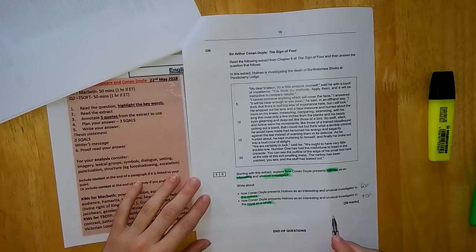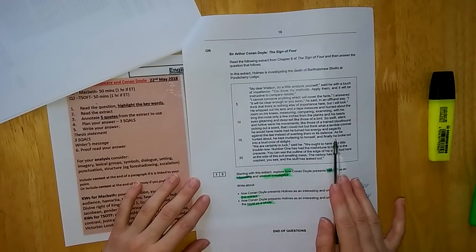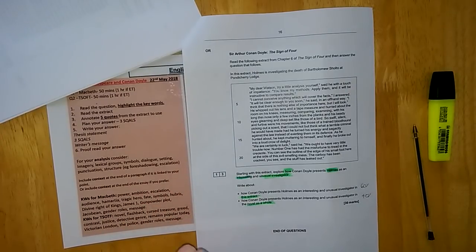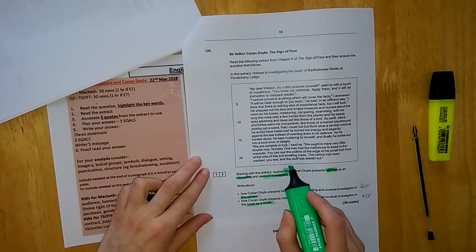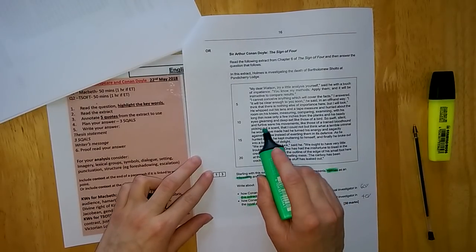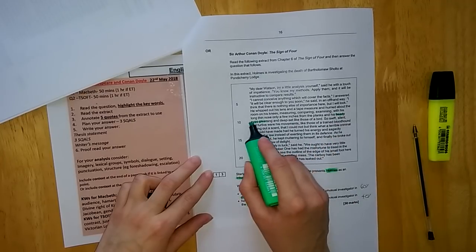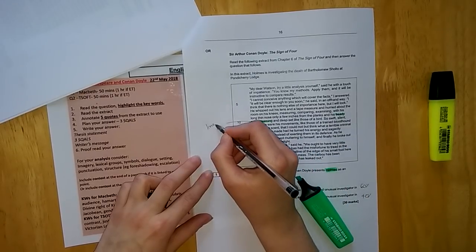Step three is to read your extract at least twice, and as you're reading it, you are picking out the really weighty quotes like we practise in class all of the time. So here we've got Holmes, his beady eyes gleaming, that's a nice image there.